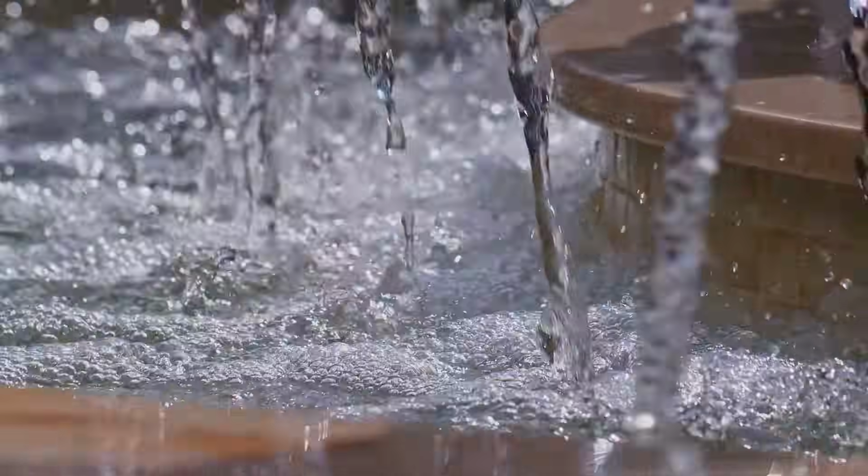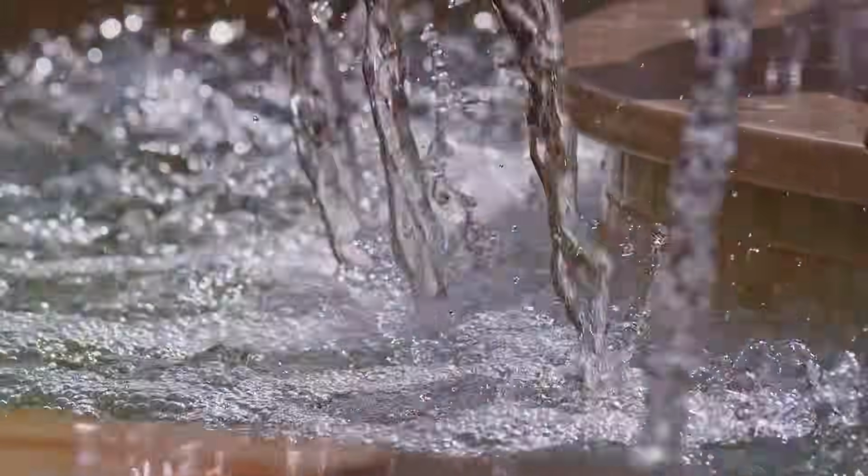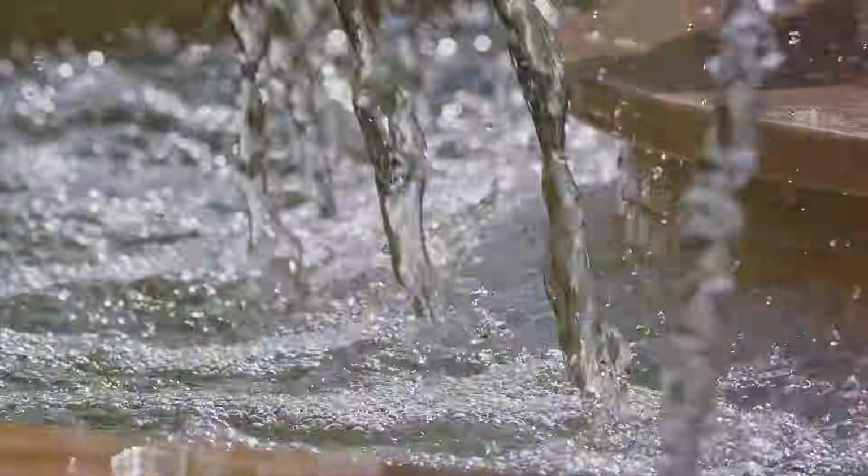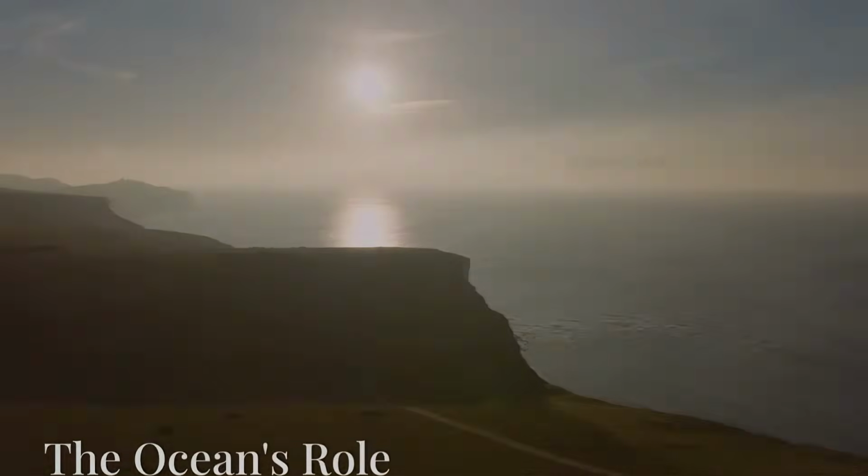The precipitation collects in rivers, lakes, and oceans, and the cycle begins again. This constant movement of water is a pattern that keeps repeating itself, and it's what makes the water cycle such an important part of life on Earth.